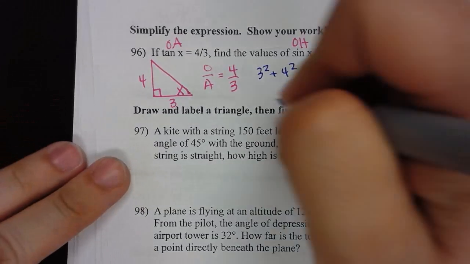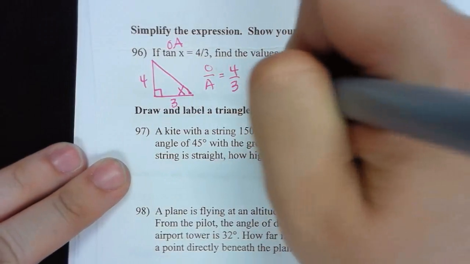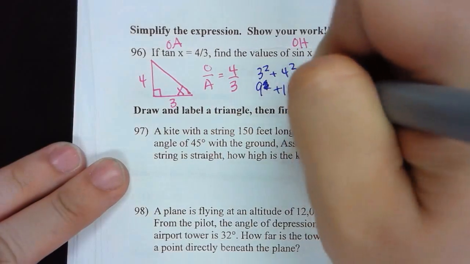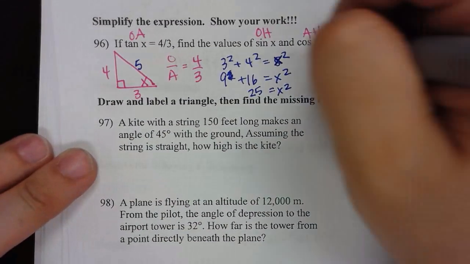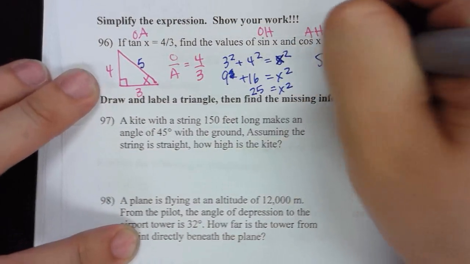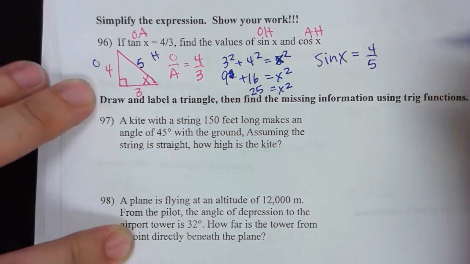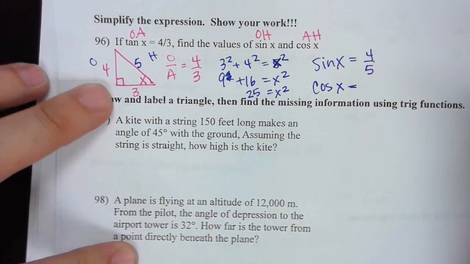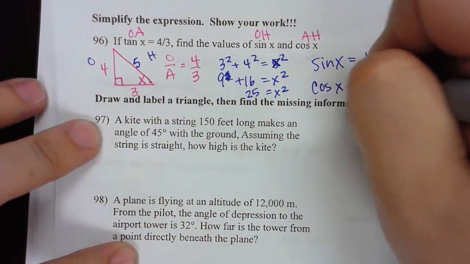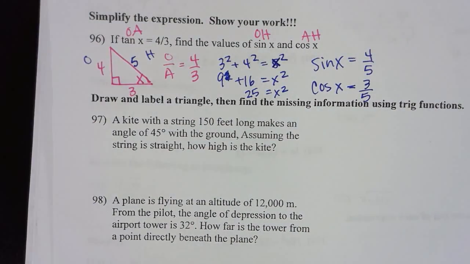They all work. 9 plus 16 equals x squared. 25 equals x squared, so x equals 5. Which means if I want to find the sine of x, sine is opposite over hypotenuse, 4/5. If I want to find the cosine, adjacent over hypotenuse, 3 over 5. And that's it.